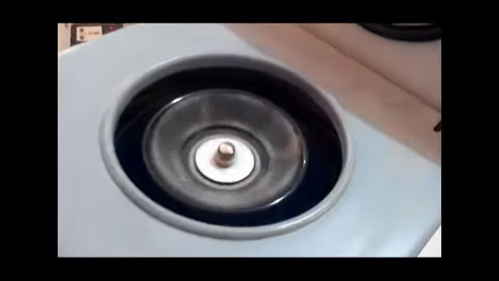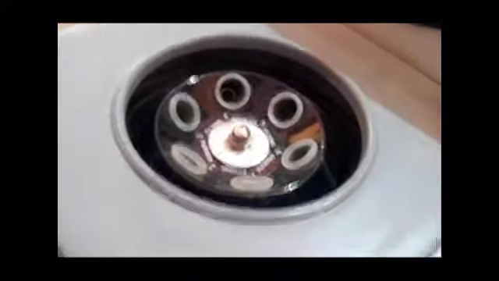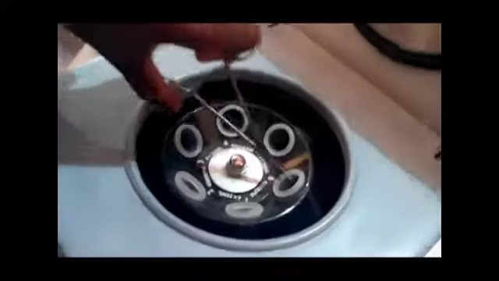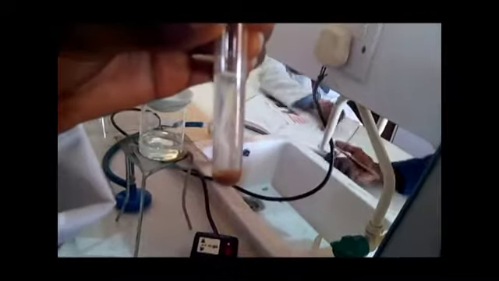As you can see, the centrifuge is spinning our test tube. We will now bring our test tube out. This is the water and this is the sediment. The clear liquid on the top of the test tube is removed by decantation.